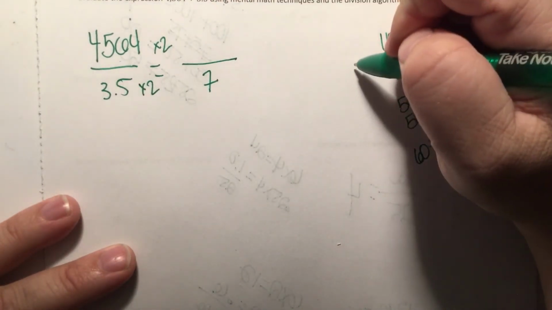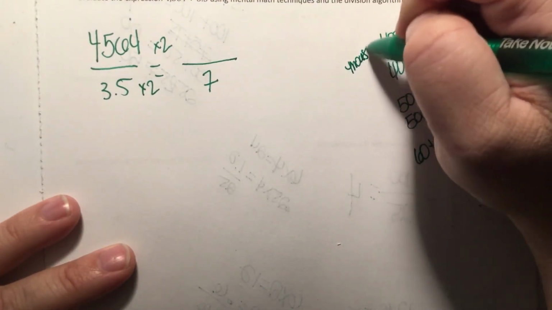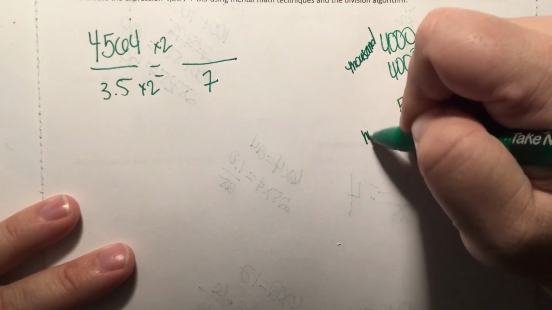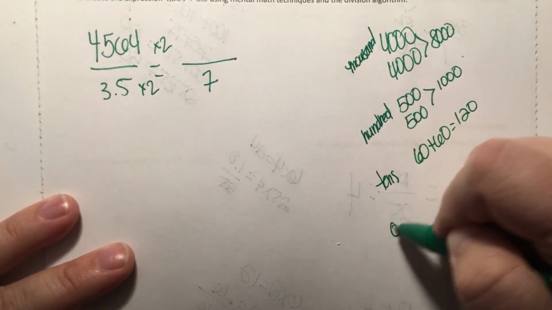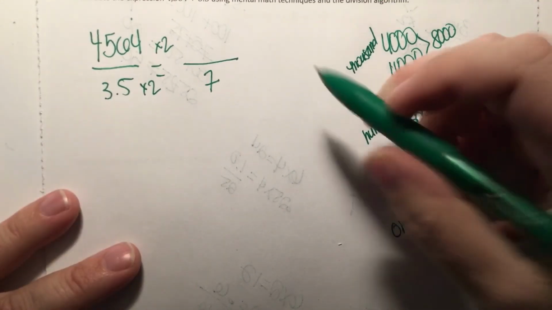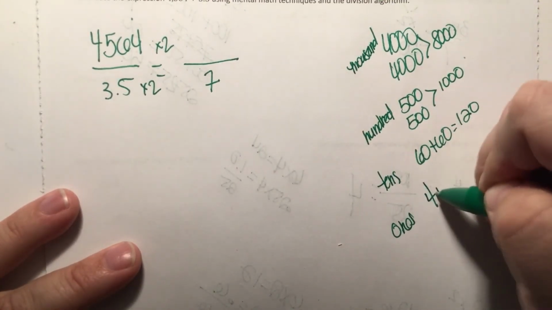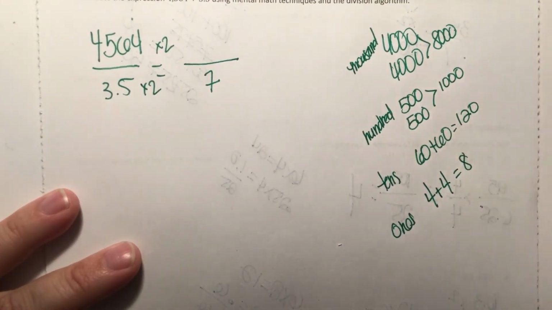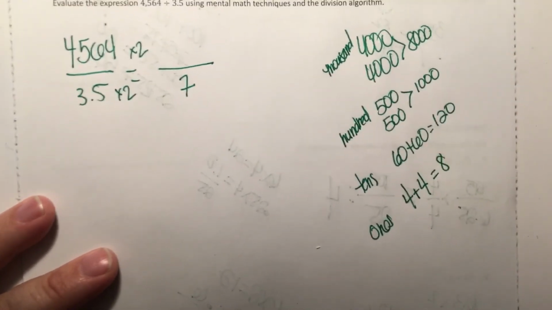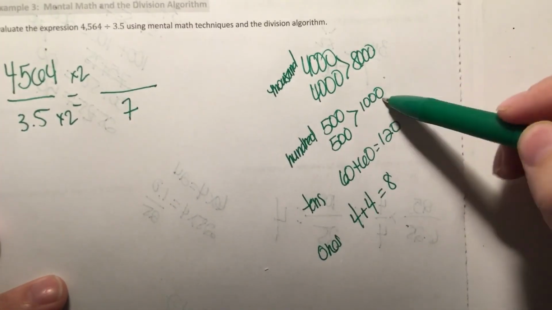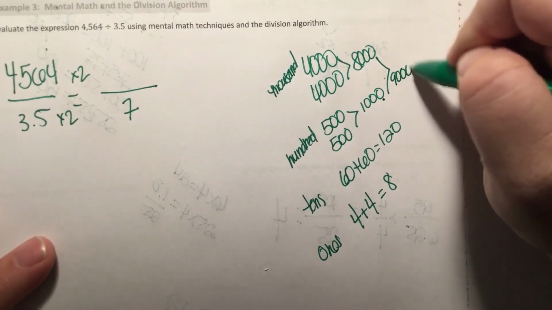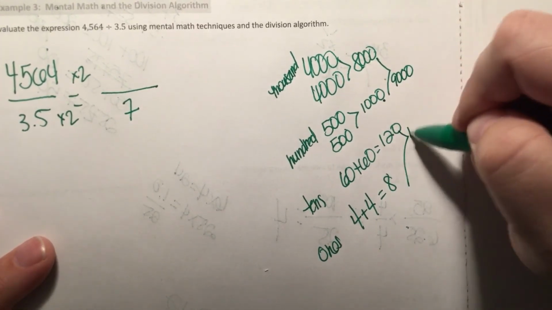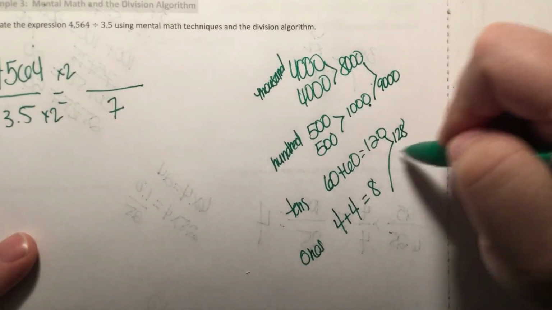So this is our 1,000, 100, tens, and our ones. 4 and 4, 8. And let's do it. 8,000 plus 1,000, 9,000. 120 and 8 is 128, right?